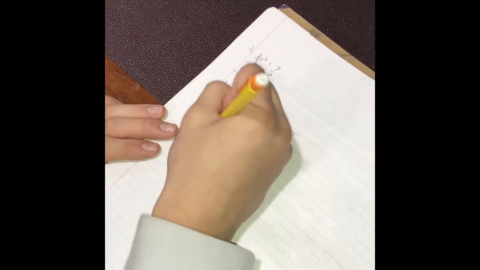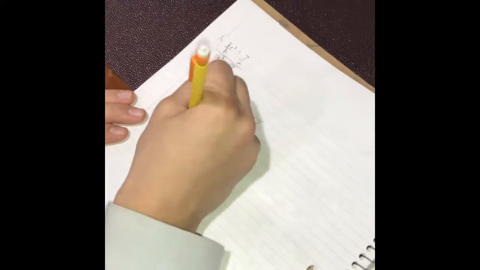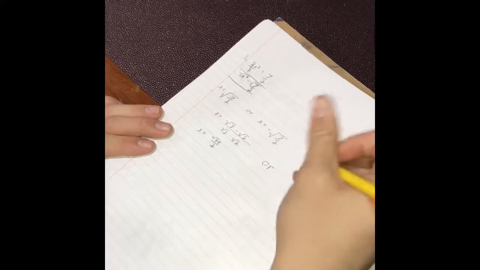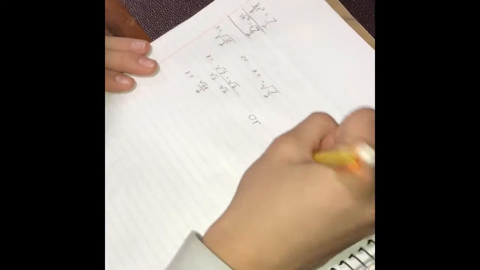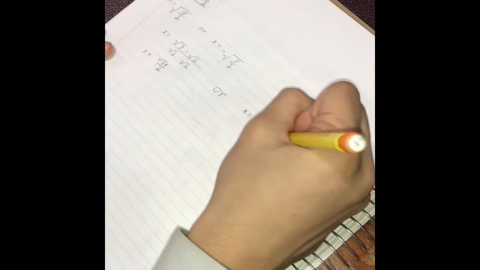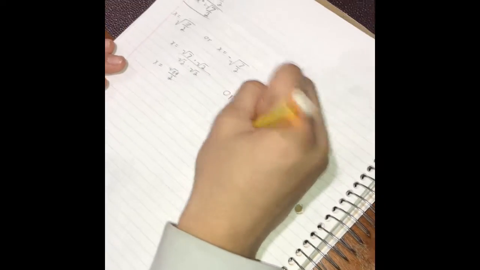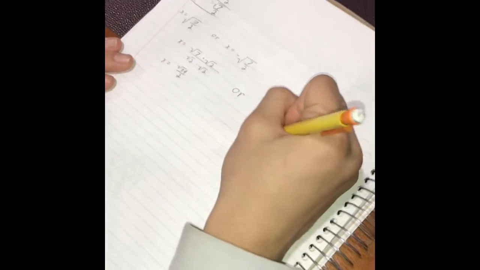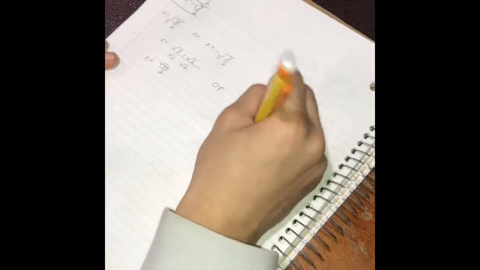And this will be x equals the square root of 14 over 2, or x equals the negative square root of 14 over 2.